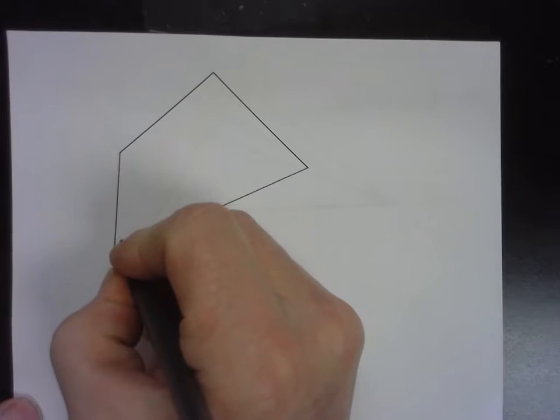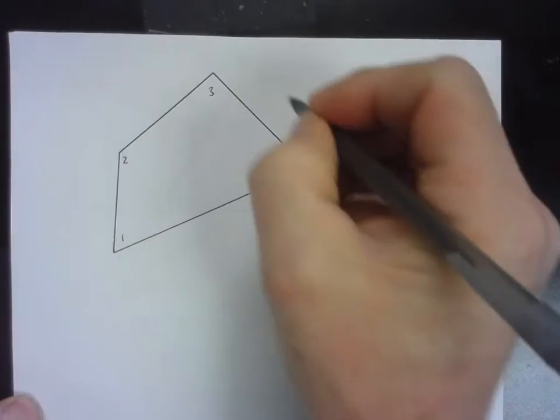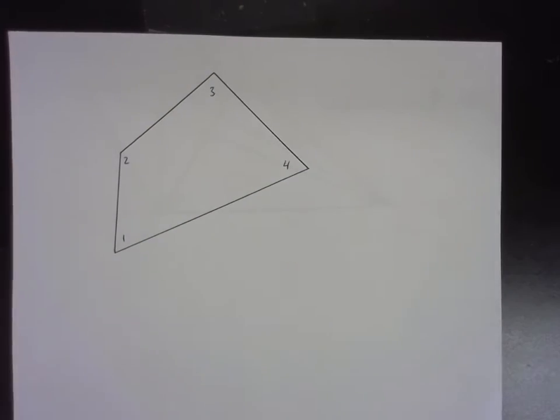Now, here I've got angle 1, angle 2, angle 3, and angle 4. What's their sum? 360. Why 360? I just remember there's a. You just remember. Good. Remembering stuff is good. Cheyenne, you think it's 360? Yeah. Chloe, you think it's 360? Yeah. What about you, Brisian? Cordell? Yeah? Rhett? Yeah.